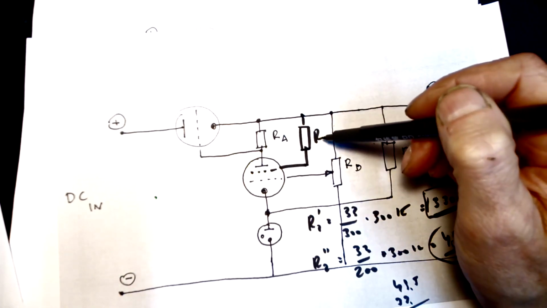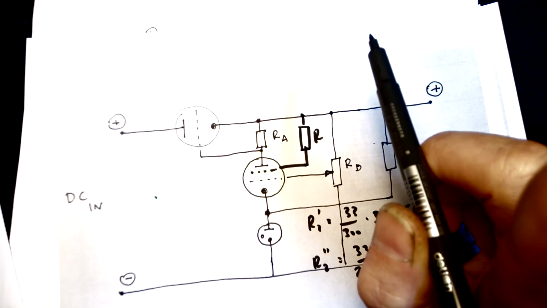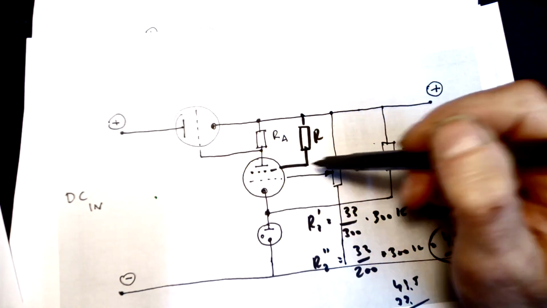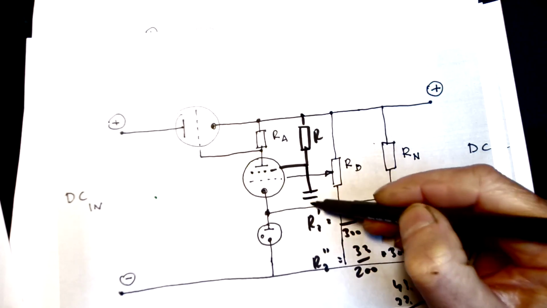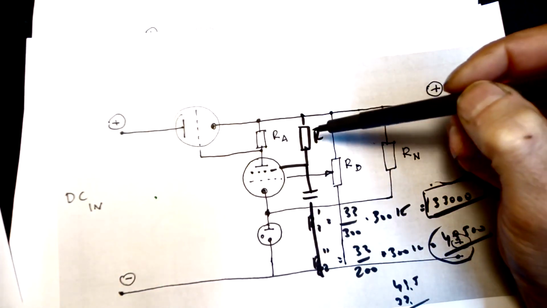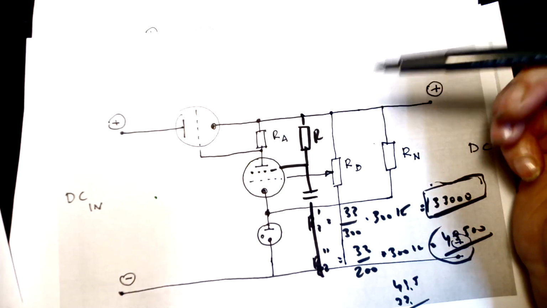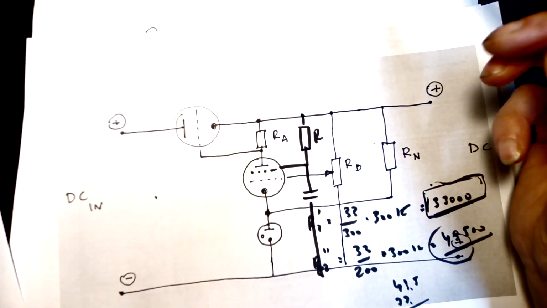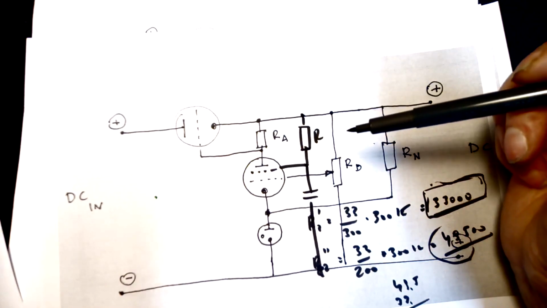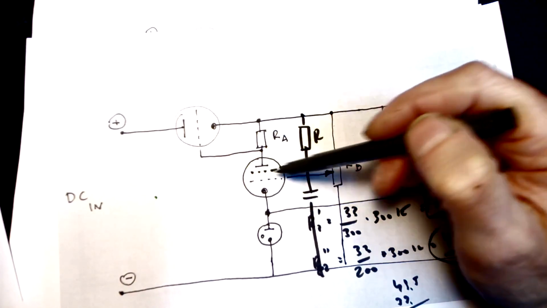One of my power supplies, you never have too many power supplies, works in this style and works. Of course there should be a capacitor here also. It works, and works quite long. From time to time I have to replace the EF80. So that's about just the pentode.